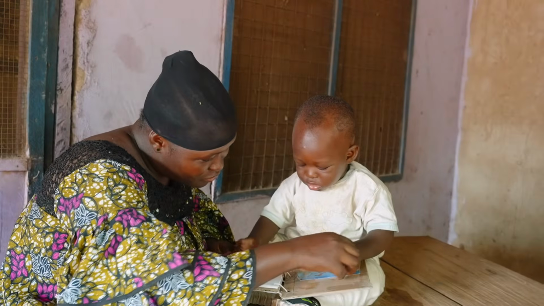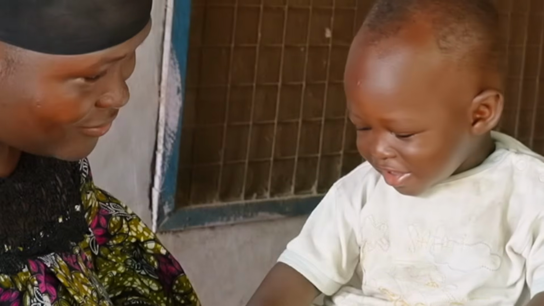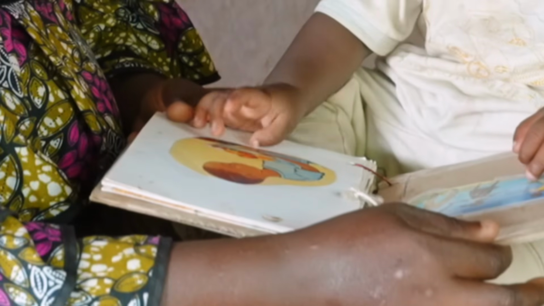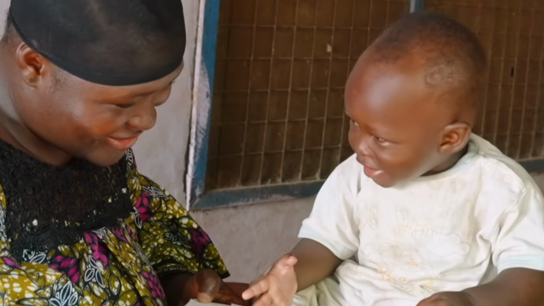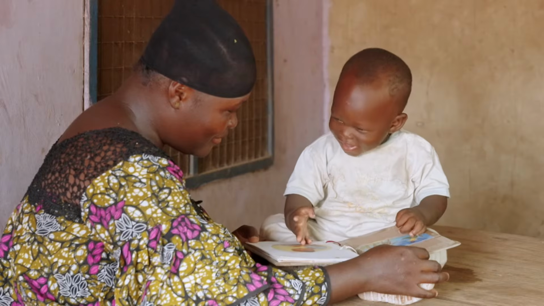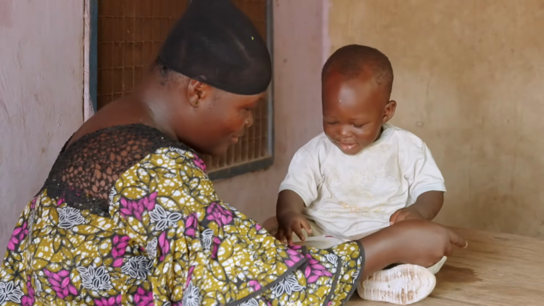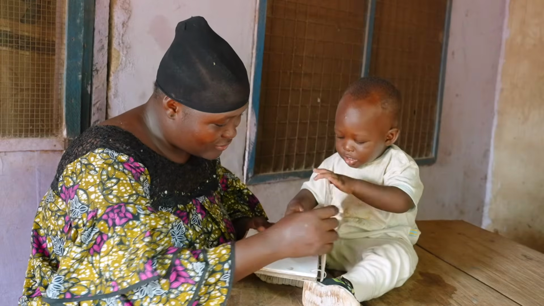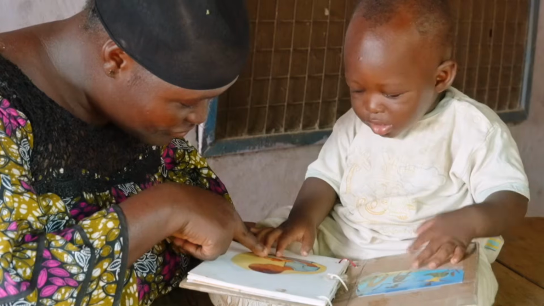One-year-old child shows he's captivated by a book. A child and his mother explore a book. The child is captivated by a picture. He laughs and looks at his mother, sharing his delight. As she tries to turn the pages, he brings the favorite picture back, tapping it with his hand.